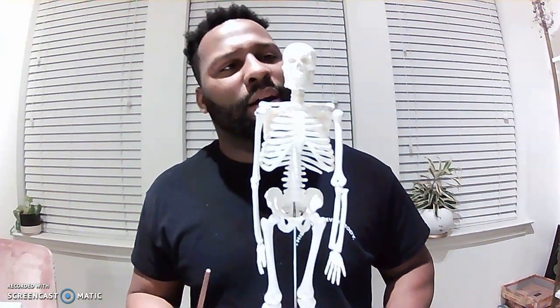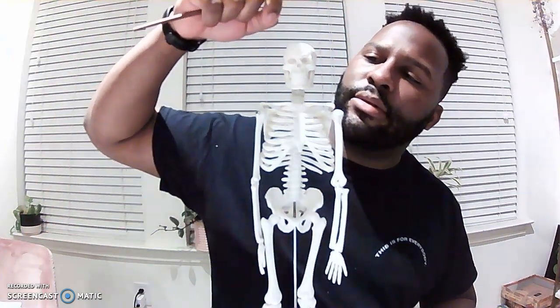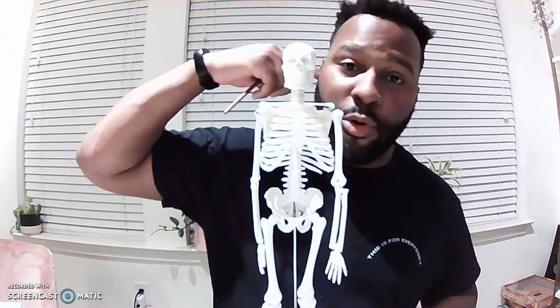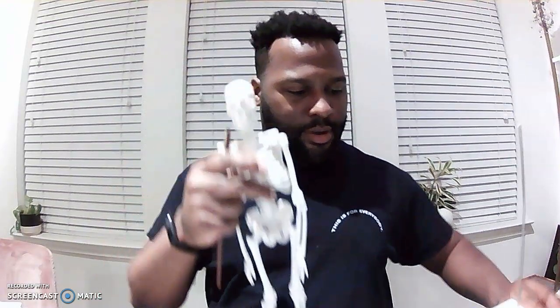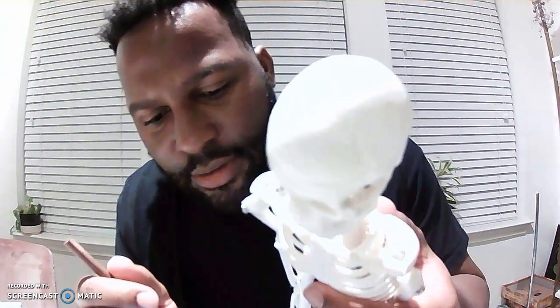So we'll get into that skull and talk about the bones there. The skull can be broken into 2 components. You have the cranial, and then you have the facial. So we'll talk about the cranial first. There's 8 bones of the cranium. Okay, so in the cranium, I don't know if you can tell.